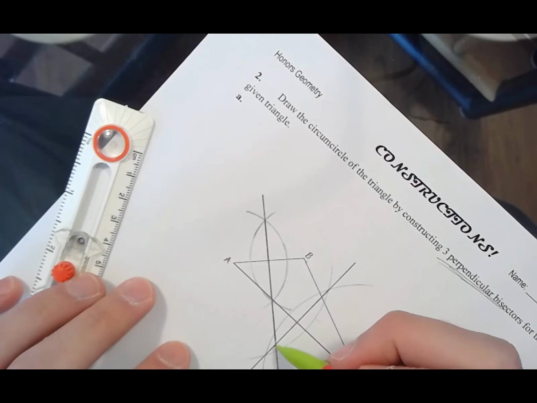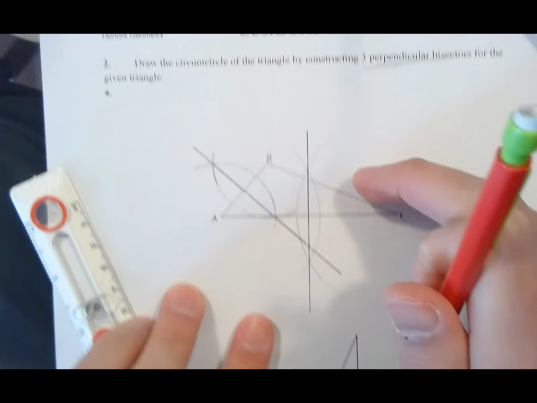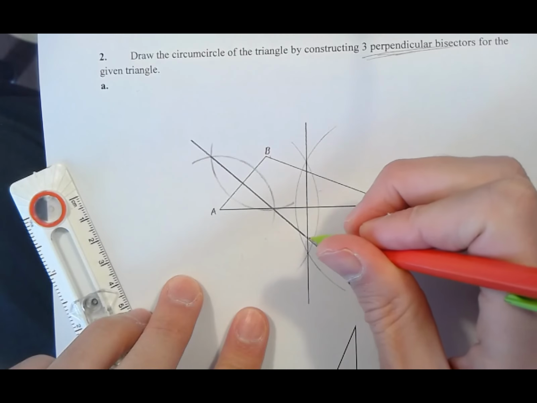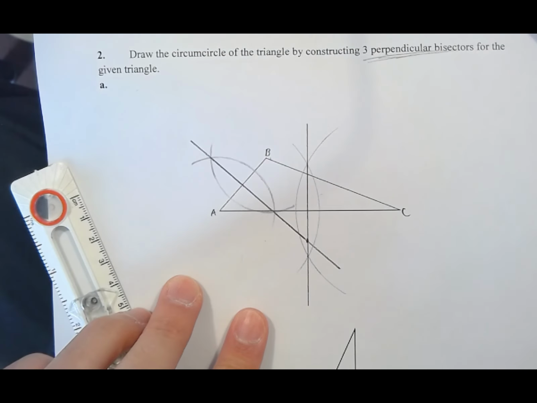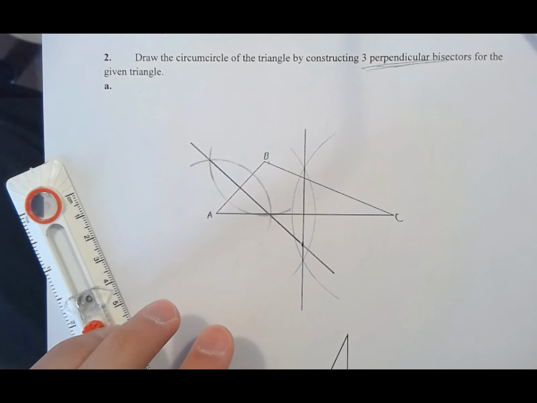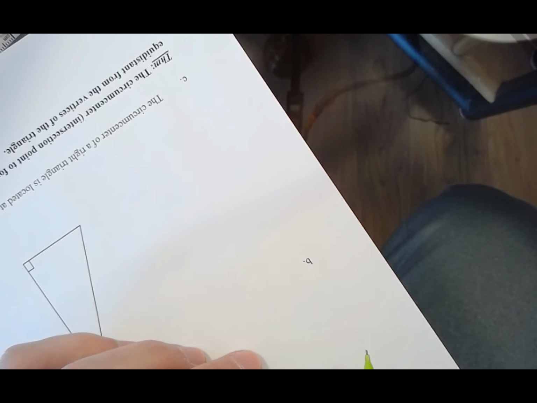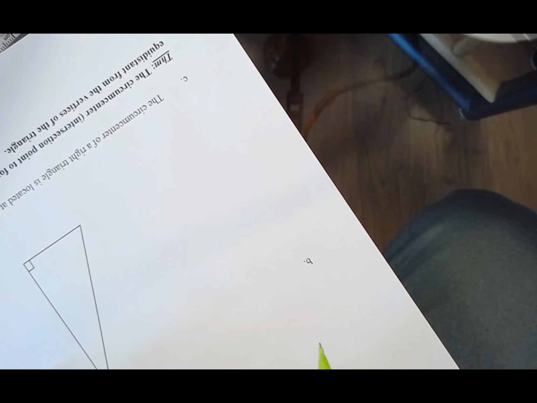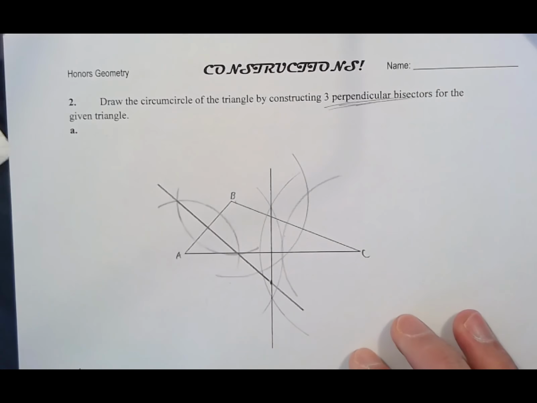Connect these two, so you can kind of see right there. Where these two lines meet, right there, that looks like that should be our point we start with. I'd like for us to go ahead and do BC, just to verify. So again, compass on B, making a semicircle, compass on C, more than halfway, semicircle. So you get these three.